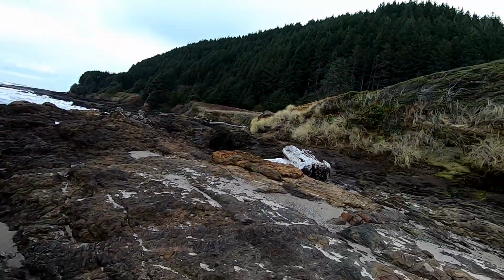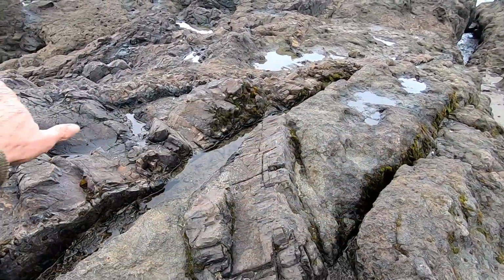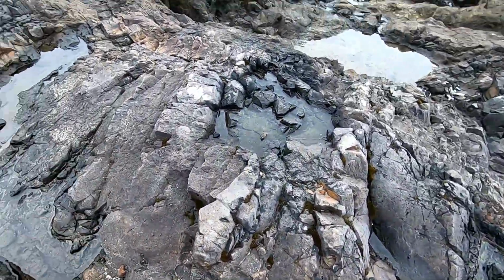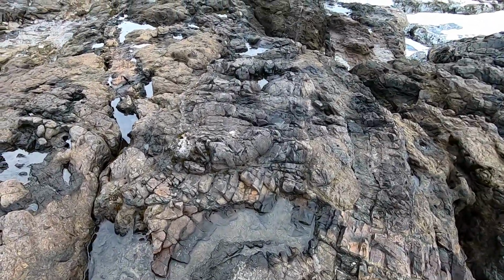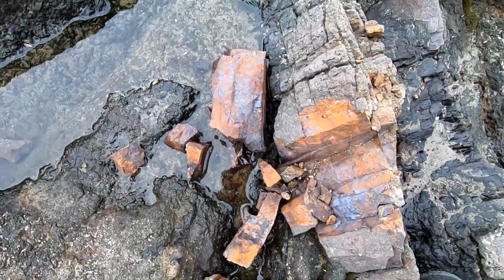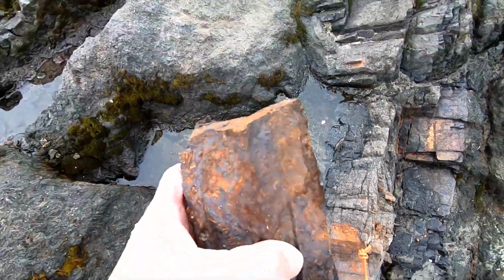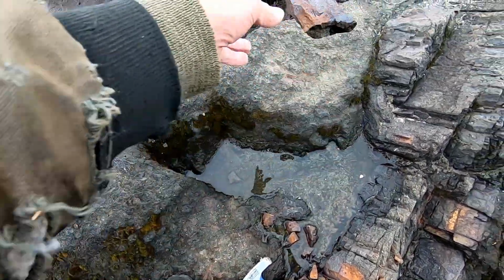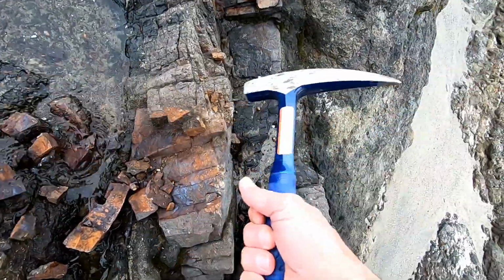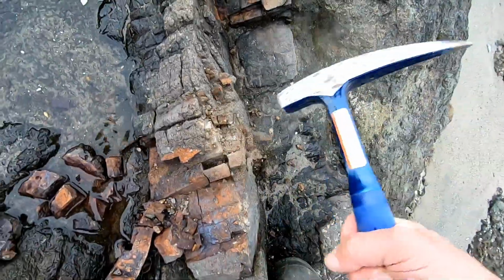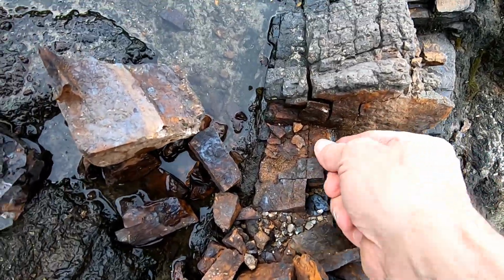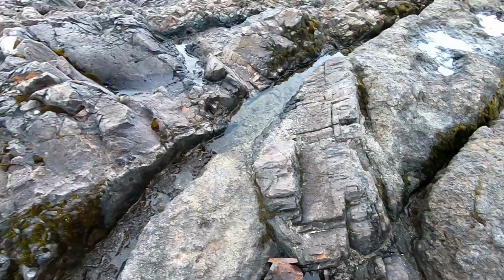And it would have all been on the same geological level at the same time. So how did this not crystallize, yet these are? And they're not crystallized. That's not crystallized. More than anything, it's iron. See this? All rusty.